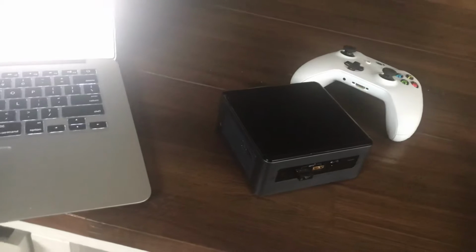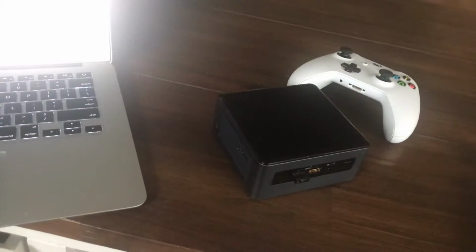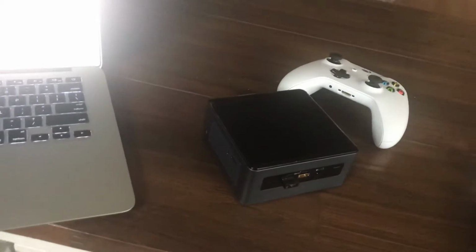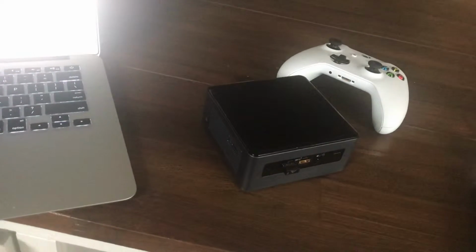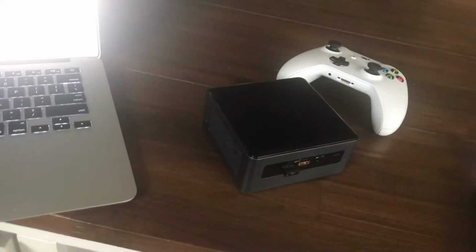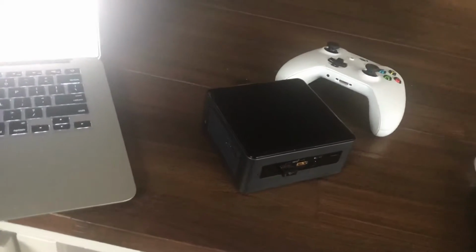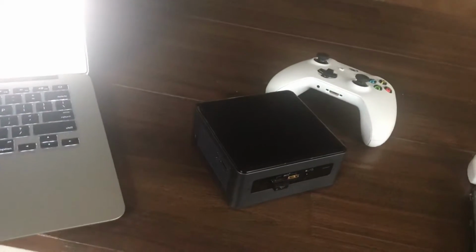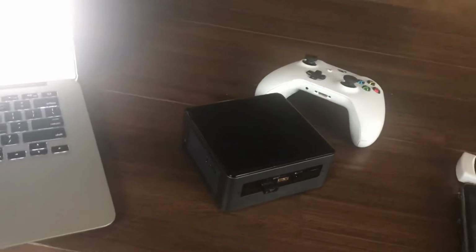So when I was converting, I think it took about 2 hours on this NUC to convert a movie. You basically can't use anything else during that conversion, because when I checked the CPU usage, it was like 90%.